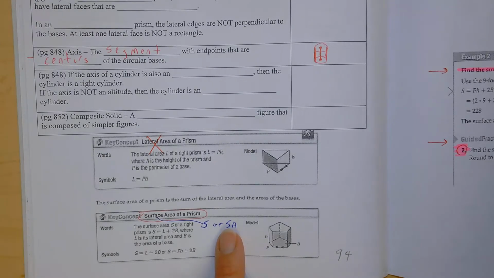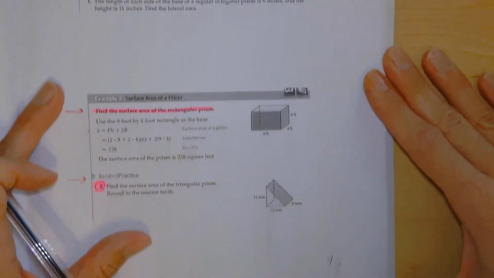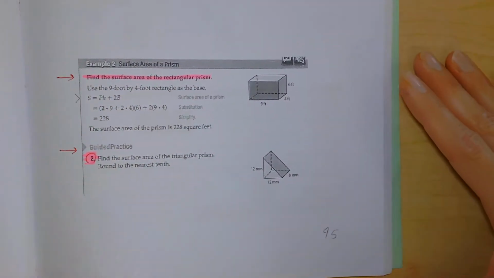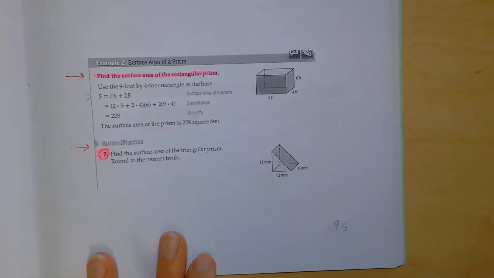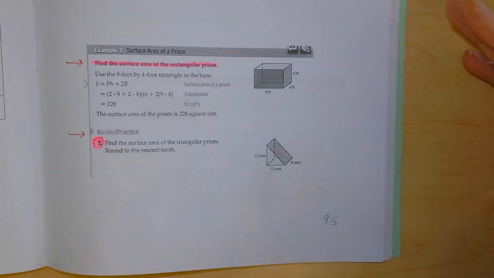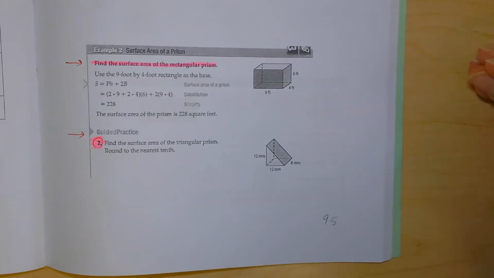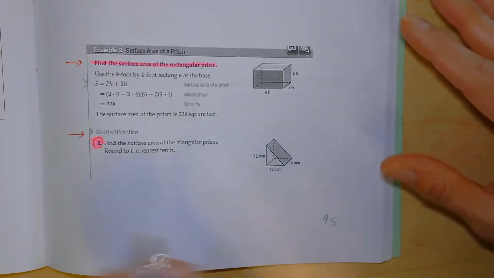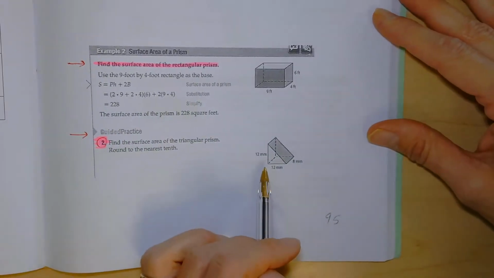All right, so go to the next page. We're going to skip example 1 because that's on lateral area, and we're going to go right down to example 2. All right, please follow my lead on how to write these out. You guys will get pretty comfortable with these, and you'll stop showing your work, and then you start missing them, because if you miss one tiny thing, then you'll miss the whole thing. So I'm going to run through an example, and then we're going to try one on our own.